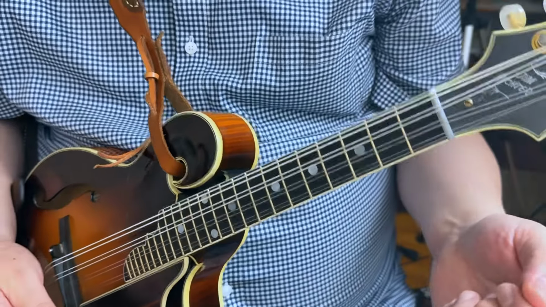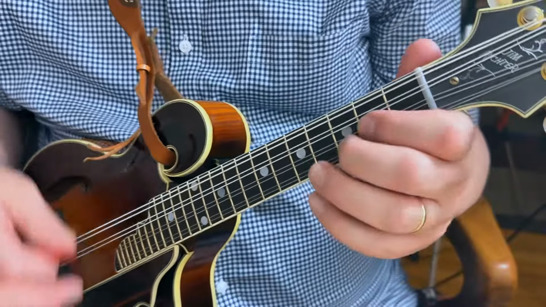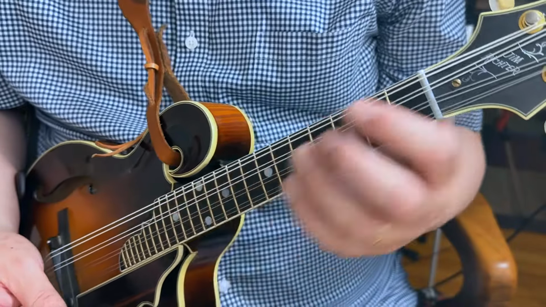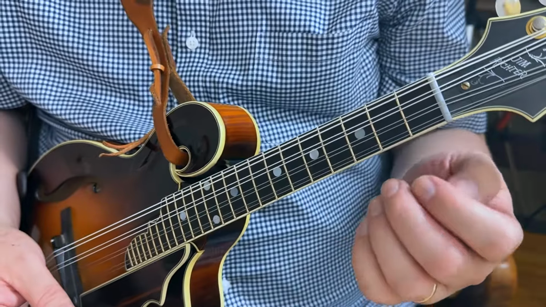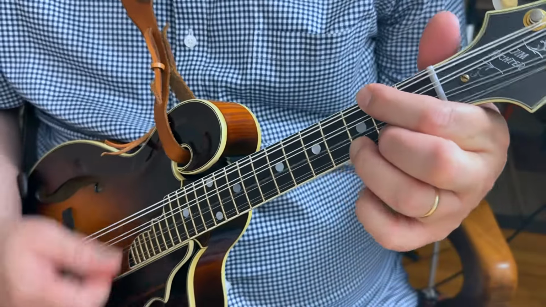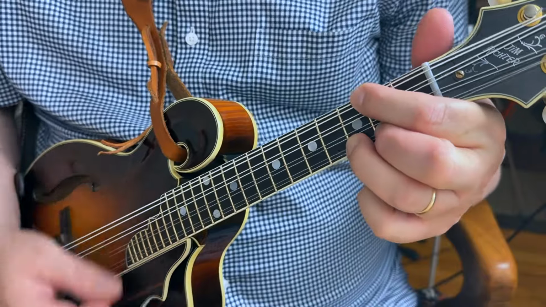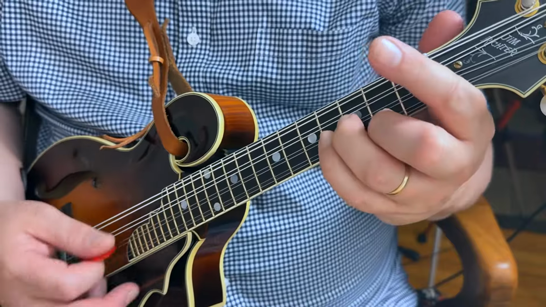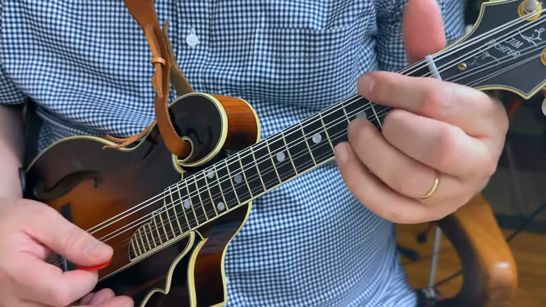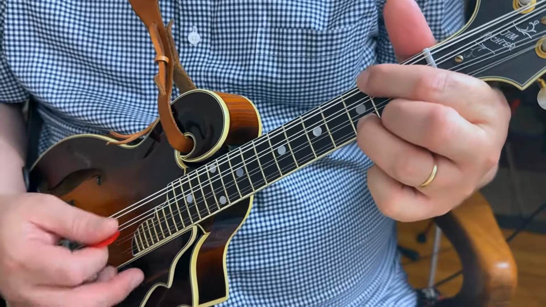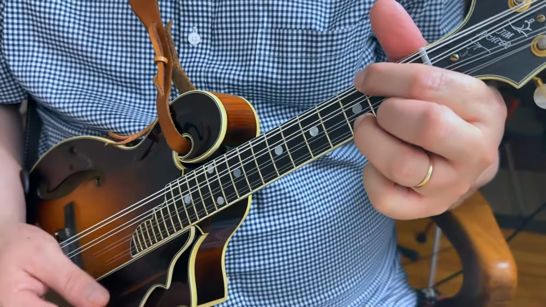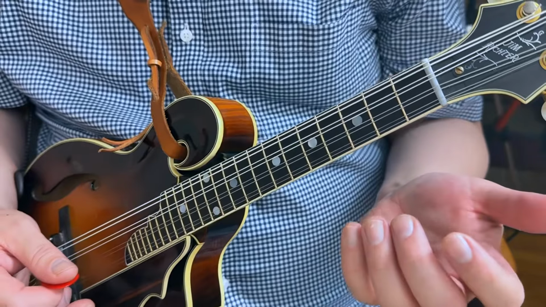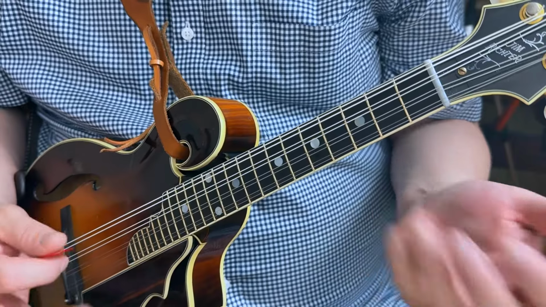I don't know about you, but my house is having a terrible time this winter, and it's a 50-some degree day today. And everything in this house seems to be acting weird, including my mandolin.